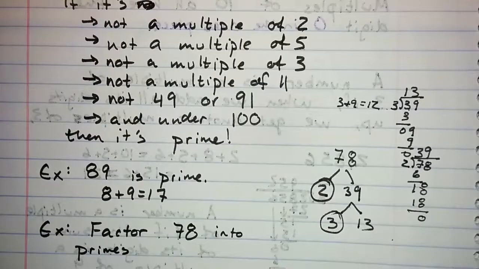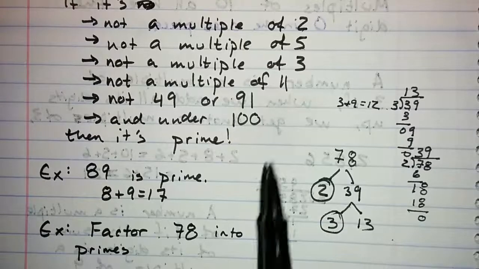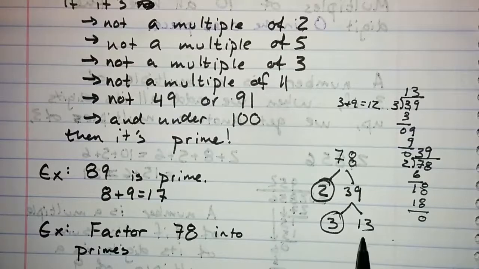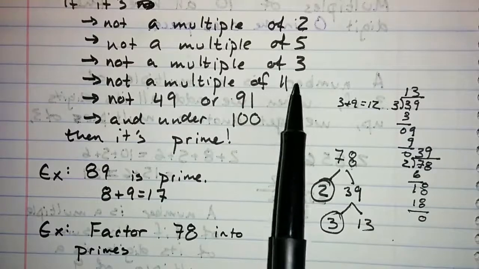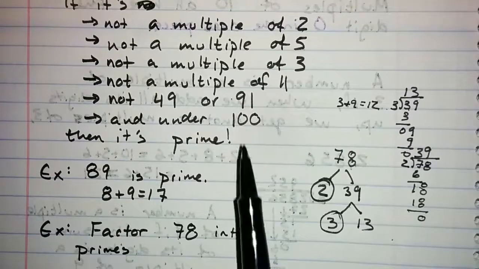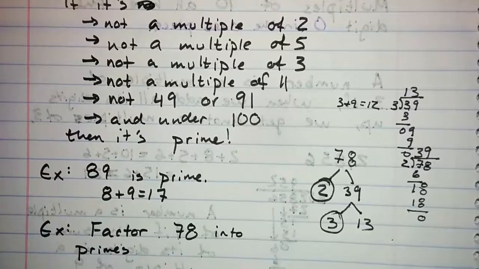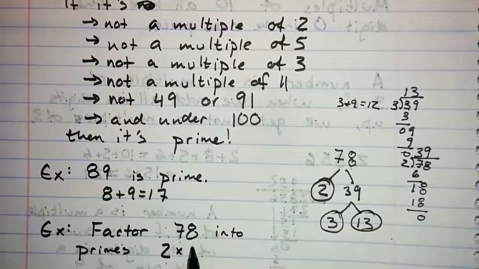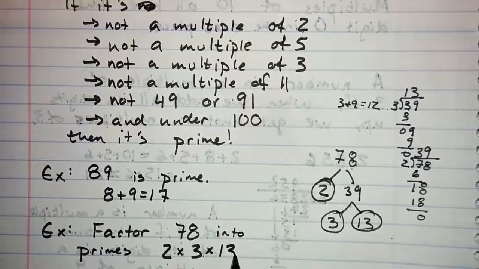3 we know is prime. 13, not a multiple of 2, not a multiple of 5. 1 plus 3 is 4, so not a multiple of 3. Not a multiple of 11. Not 49 or 91, so it's also prime. The prime factorization of 78 is 2 times 3 times 13.